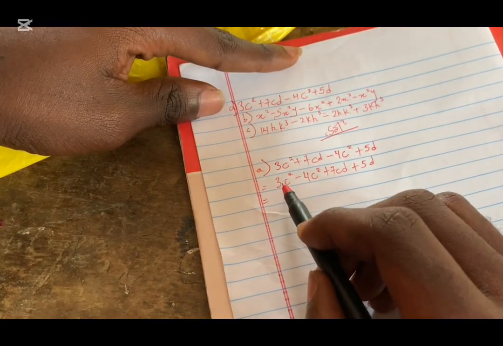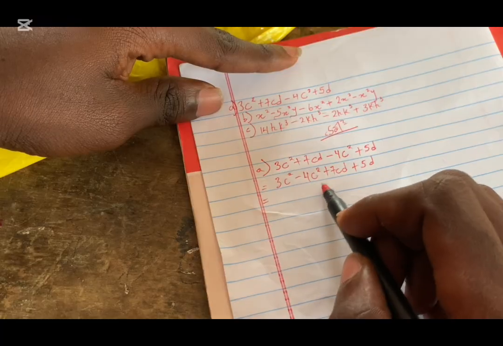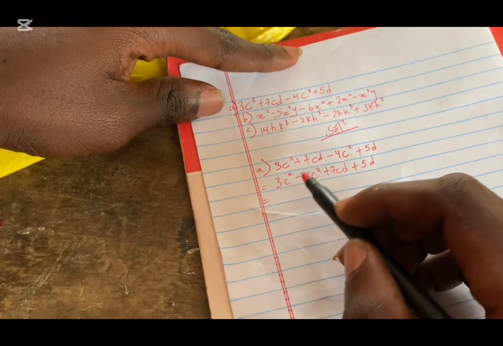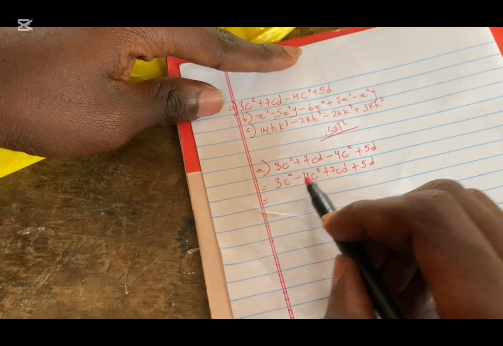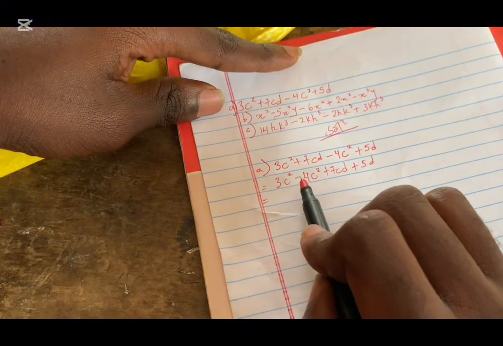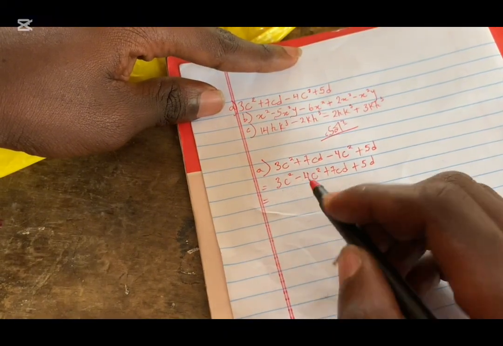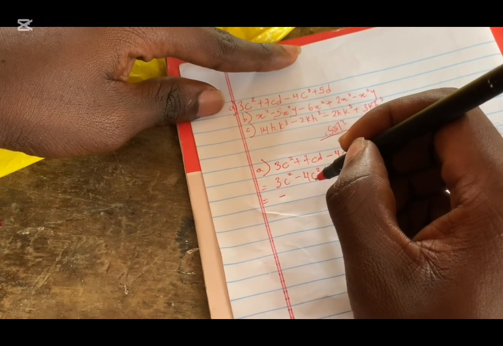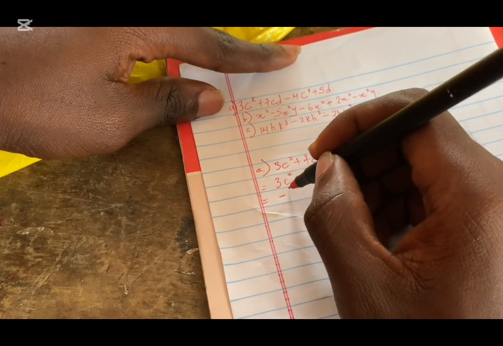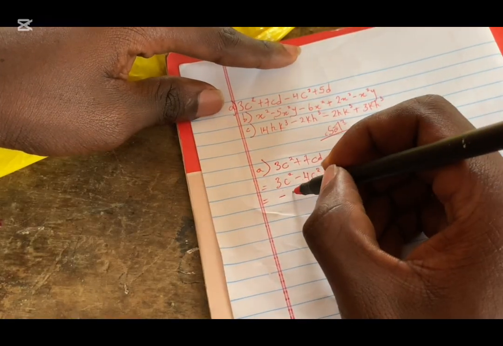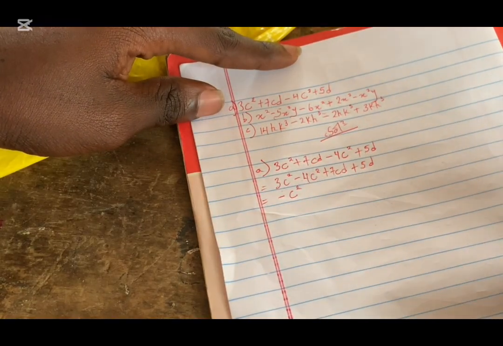Now we can solve this. 3c squared minus 4c squared. Let's say c squared is the number of books. So 3 books minus 4 books. I have 3 books and I owe 4 books. I'm going to pay with the 3 books, so that I will owe 1 book. Remember, I said we don't write 1 attached to a variable, so we just write c squared, right?